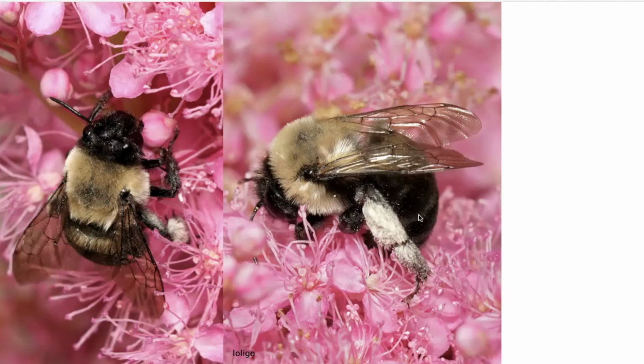You can kind of see, the way I'm seeing it is it's darker here, and then you see the light reflecting off the edge of the hair. If you put your hair up to the light, the edges of the hair will, assuming you don't have super dark hair, kind of glow. So this is a hairy abdomen, which puts us into the Tylotrix or Anthophora.